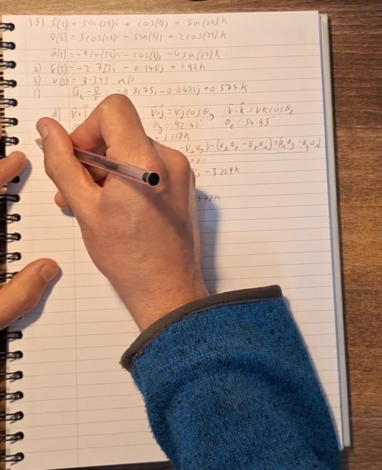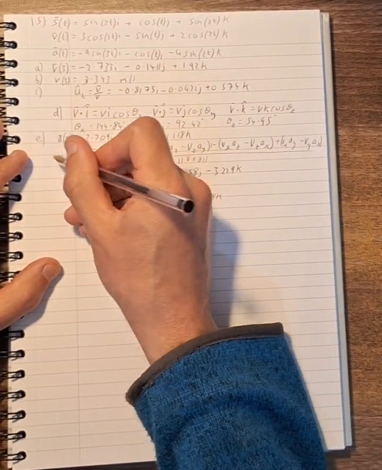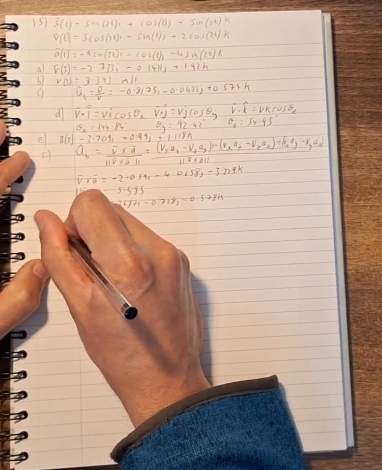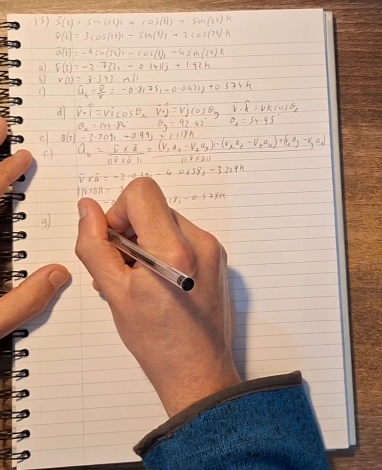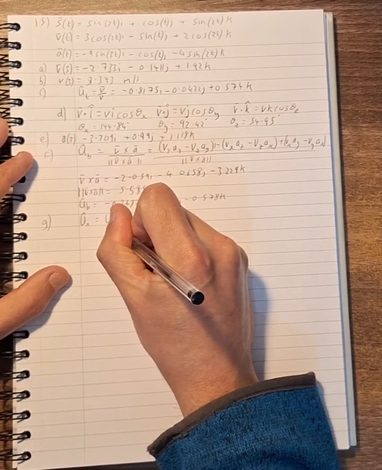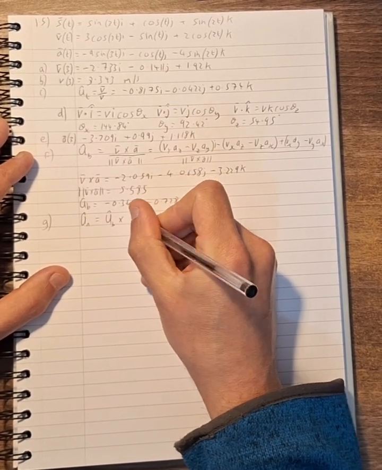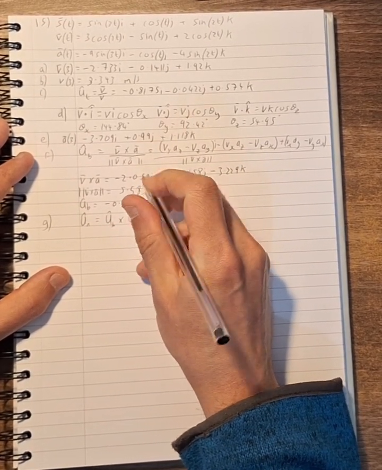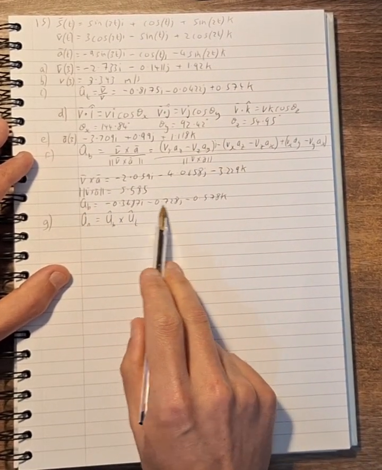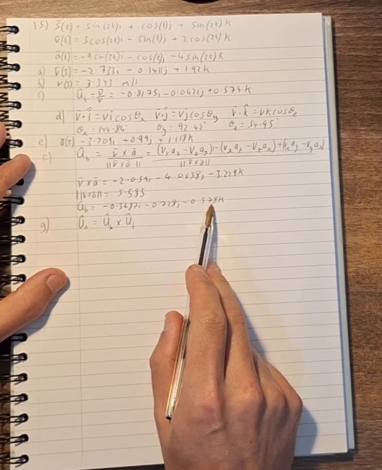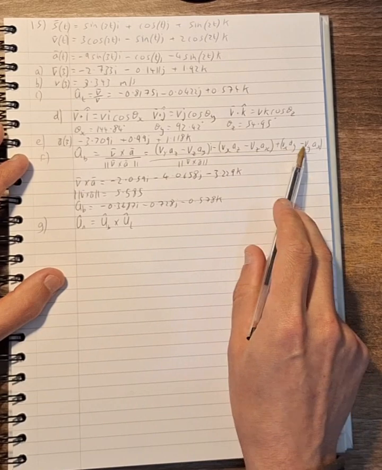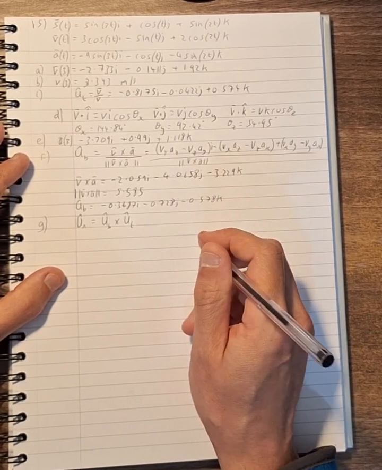So that's part E, that's part F. Now we're on to part G. The unit normal vector is equal to the binormal vector cross product with the tangent vector. And we have that here, the binormal vector, and we have the tangent vector here. We plug them into the cross product formula.